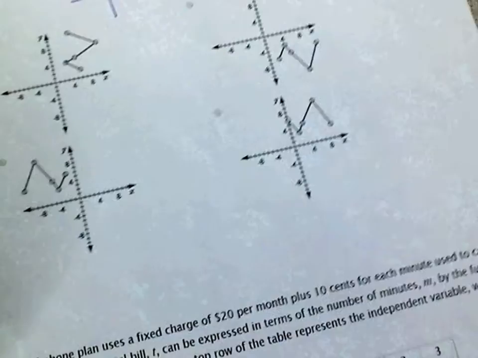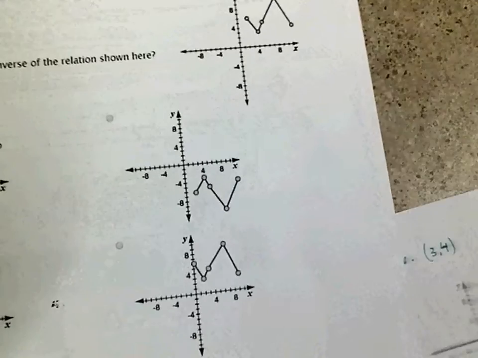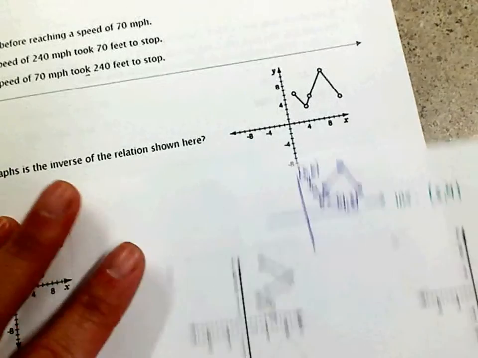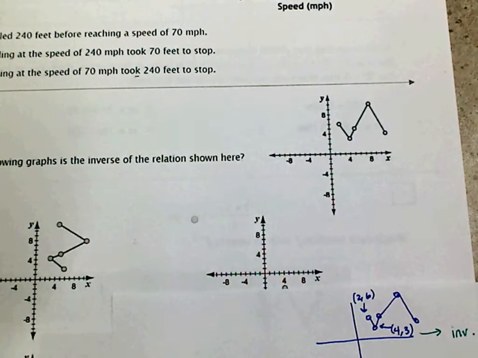All right. Number 16. On number 16, I left something off. I need you guys to add that to your picture. Okay? Here we go. Here's the picture you need to add. This one right here. You guys see it right there? That is the picture you need to add. Just make a little sketch.